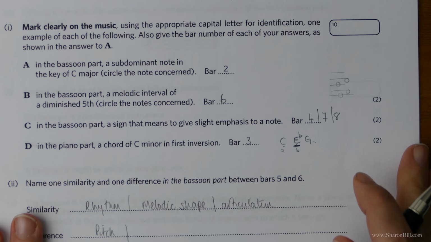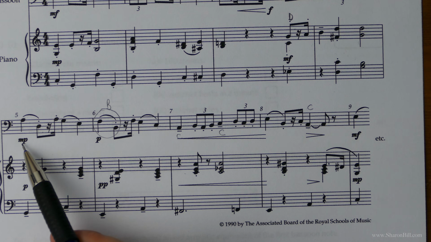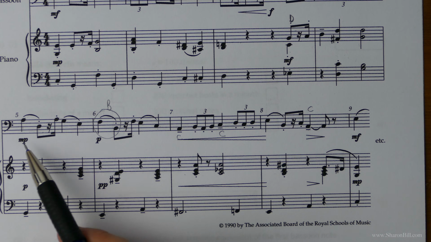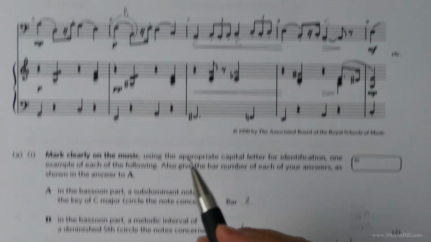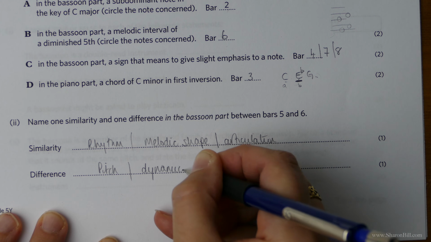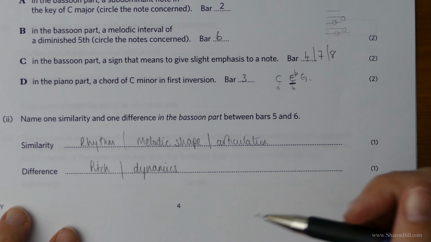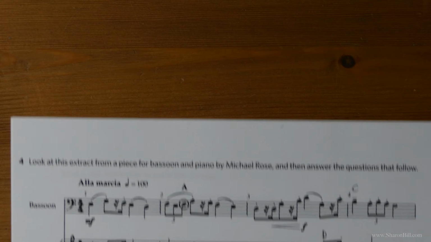Is the same. Let's see what else we can find that's different. So bar 5 is mezzo piano, bar 6 is piano, so the dynamics are different. So there's plenty there. Either one of those will do. Let's move on to the next page, the next part of this question.